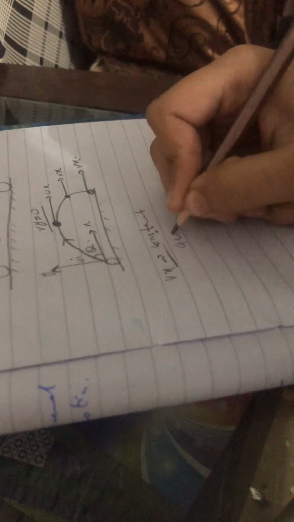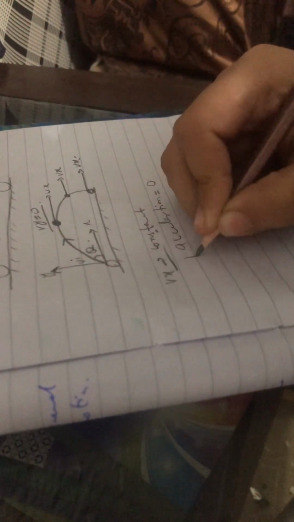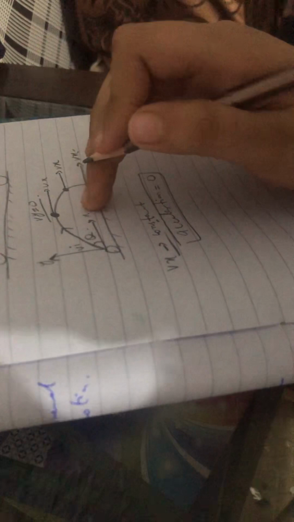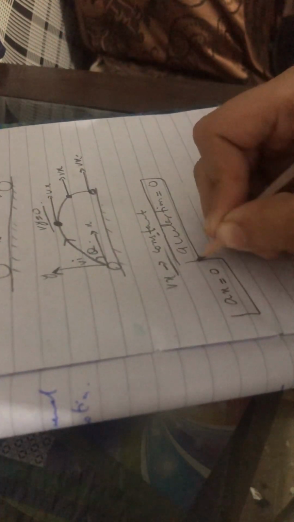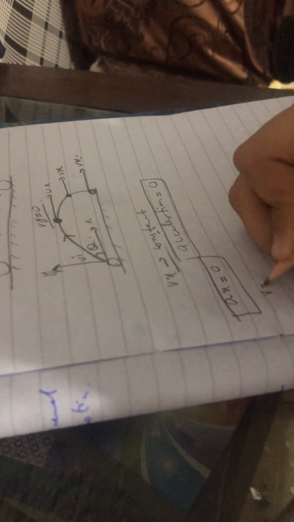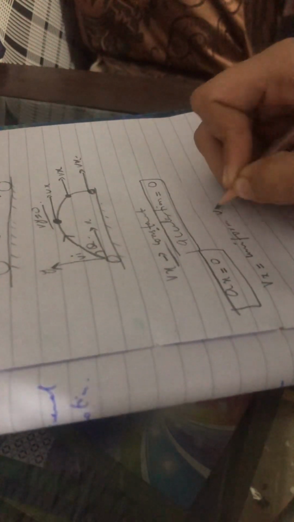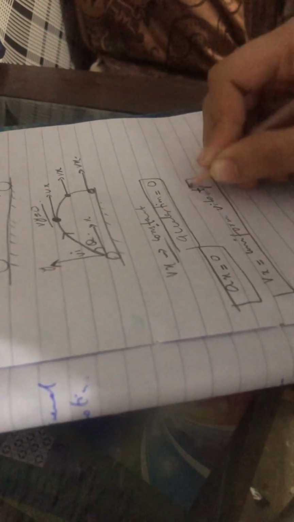So the acceleration is 0. The ball is moving with a uniform velocity in the x direction, so the acceleration will be 0 in the x direction, right? So you can see ax is equal to 0, and Vx is moving with a uniform velocity.